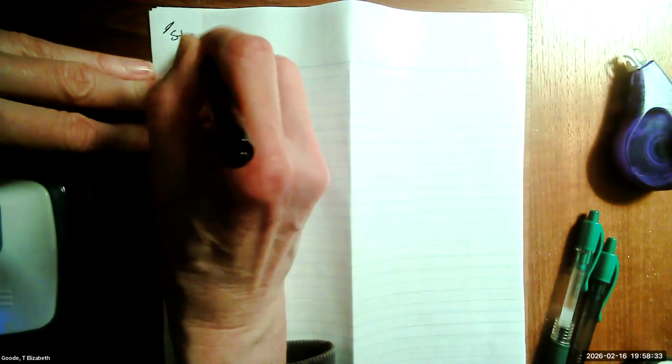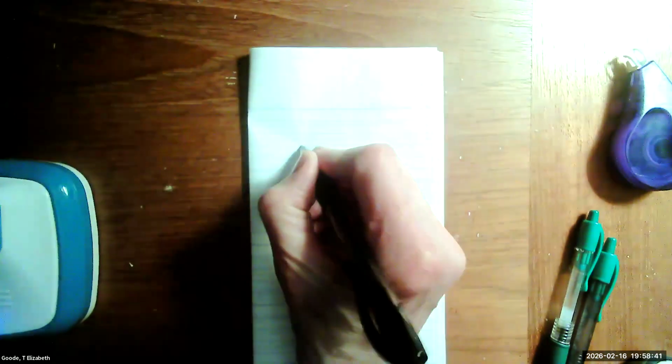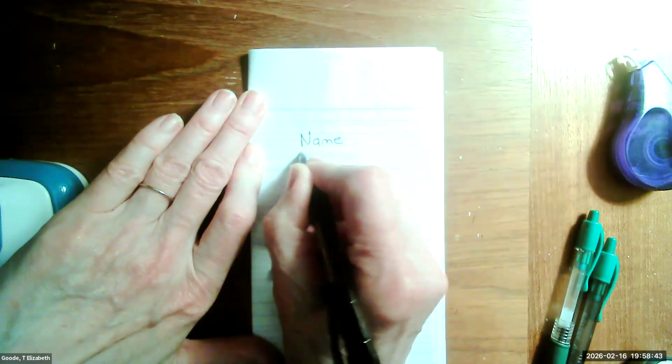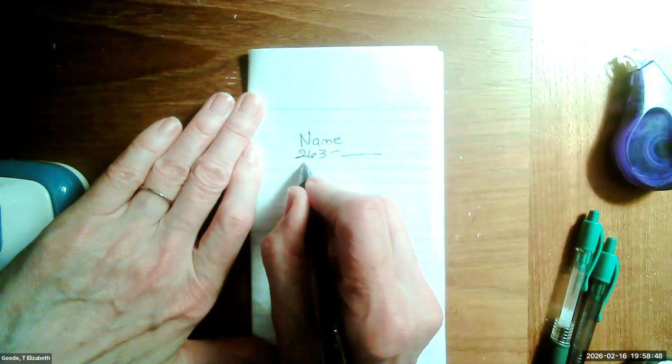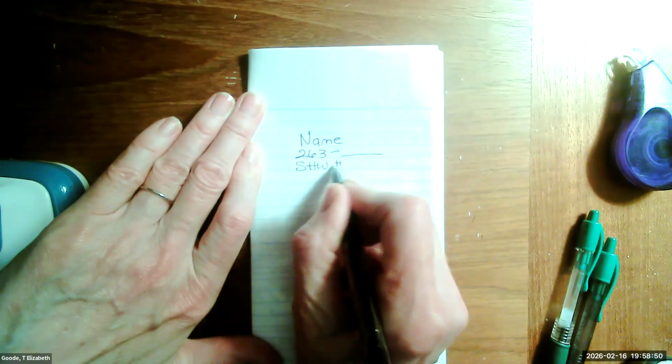Then you fold it. Now it's folded, the staple is here, and this is the right side. On this side, you're going to write your name. You're going to write 263 and then whatever section number it is, and then special homework number 3.